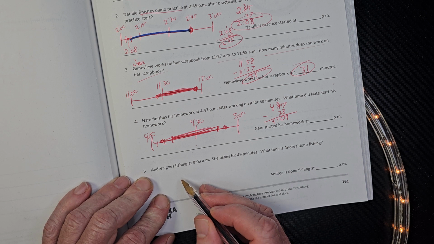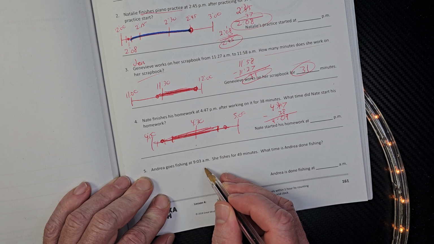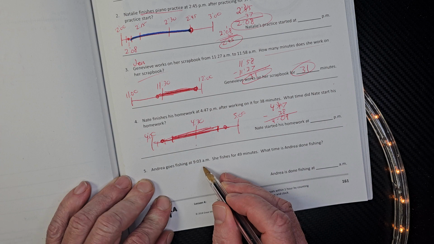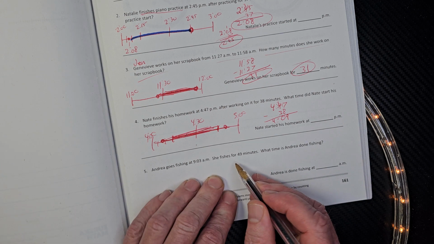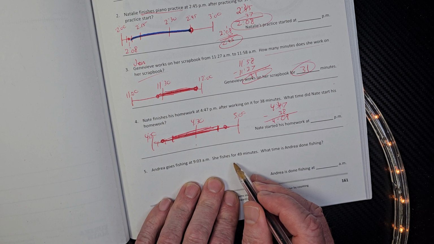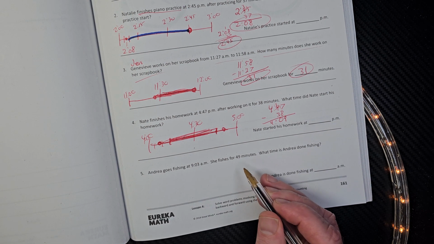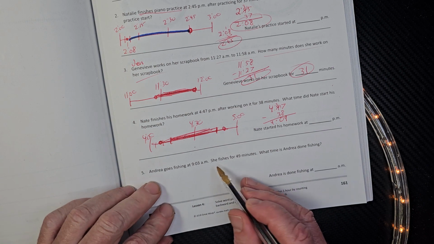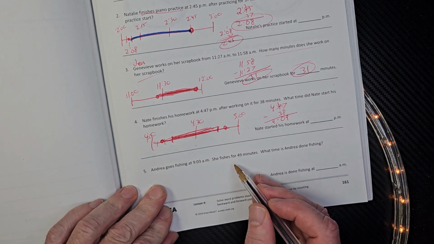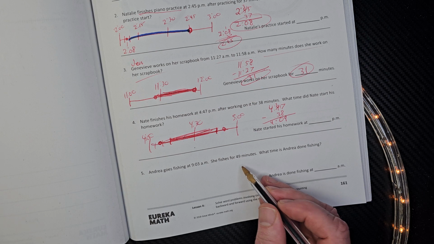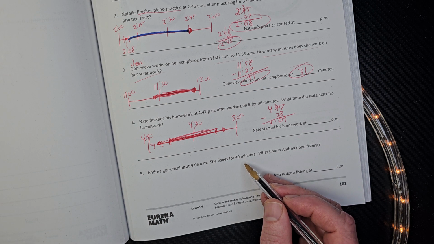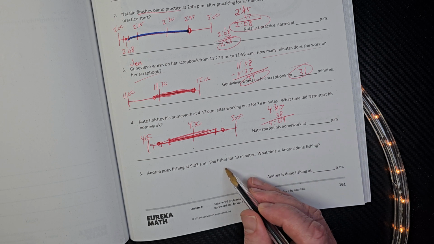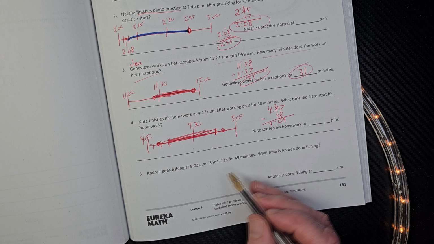Andrea goes fishing at 9:03 a.m. Andrea, if you want to get some nice fish, got to get up earlier. 6 o'clock is the best time to go fishing. Okay. She fishes for 49 minutes and probably gets bored. The sun's getting up high around that time during the summer, and you should get out there earlier. All right, remember, early worm gets the bird. No, the early bird gets the worm. Okay, she fishes for 49 minutes.